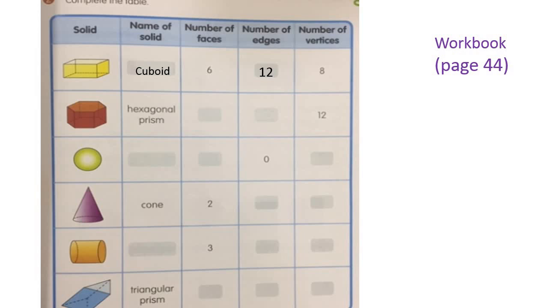The second one is a hexagonal prism. It has 8 faces, 18 edges and 12 vertices. This one is a sphere, and it has 1 curved face, 0 edges and 0 vertices. The cone has 2 faces, and 1 edge, which is a curved edge, and 1 vertex, which is the one at the top.